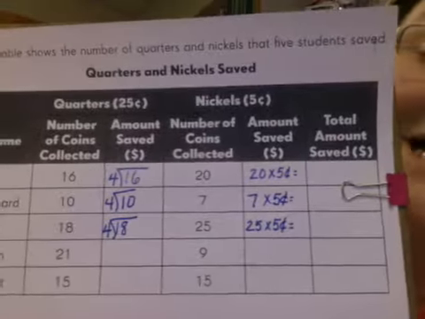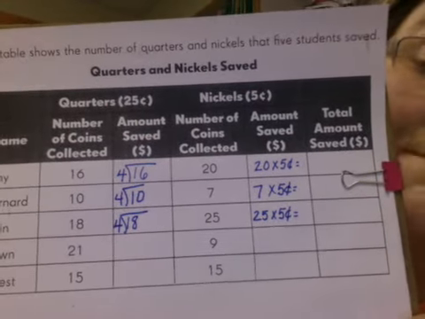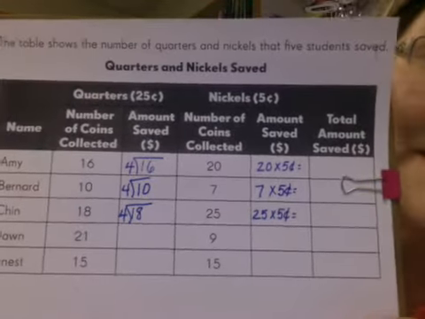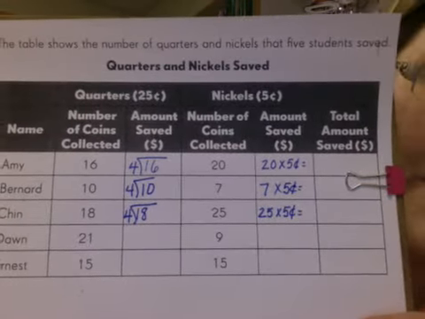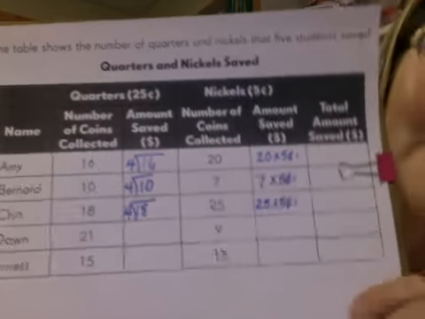So if someone has 25 nickels, they can take that amount, times it by 5, and come up with the answer as to how much that is. Again, I'm not going to give you the answers. I'm much more interested in the process right now, but I would like you to work these, show your work, bring me the answers, and we will talk about it in class.